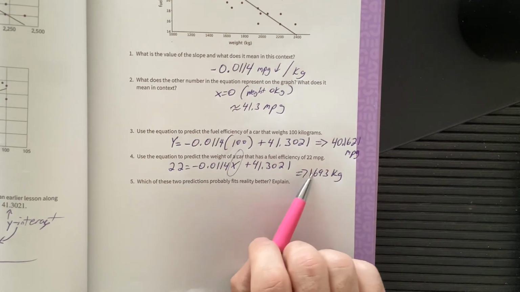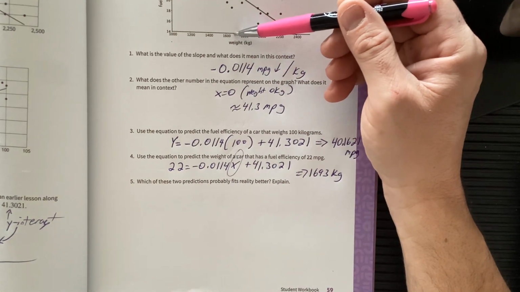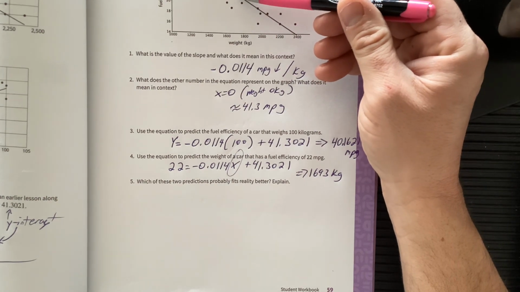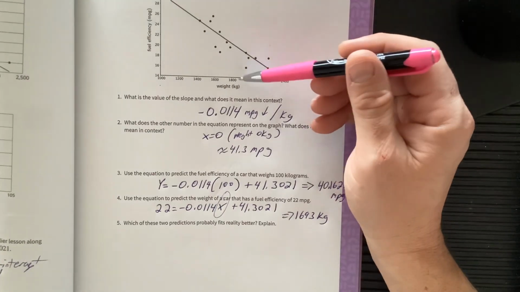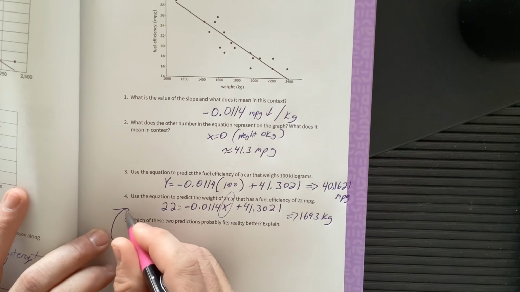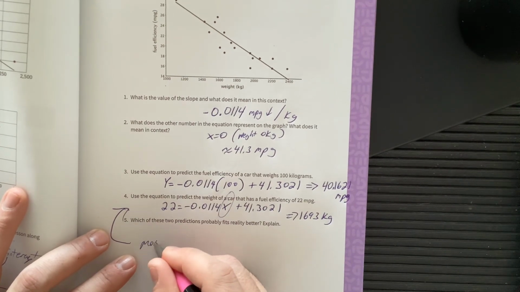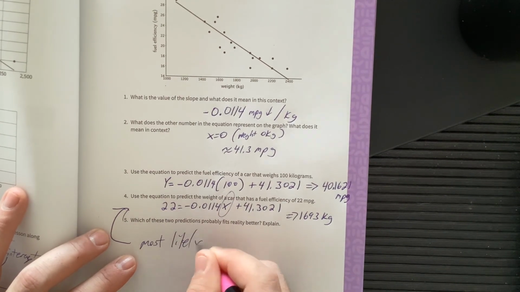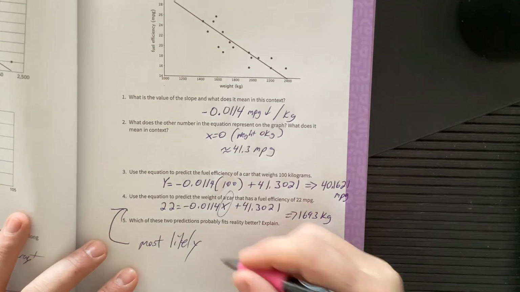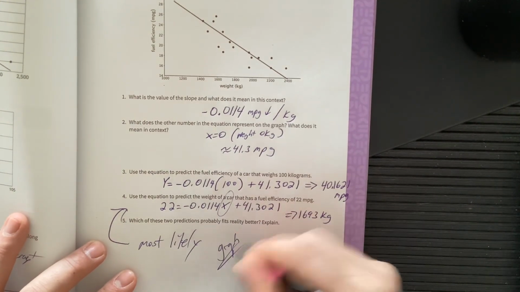Okay, this one, if you look, it's going to be pretty close to our graph up here. 1693, around 22 miles a gallon. So this is the one that is most likely. The other one doesn't really make sense. You can see that on the graph as well.